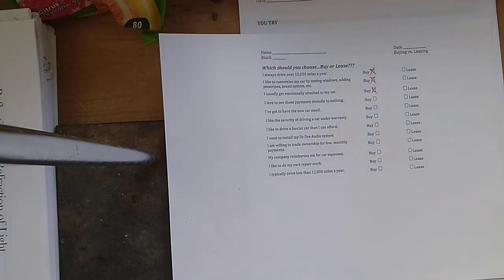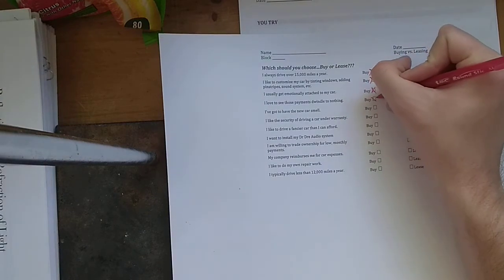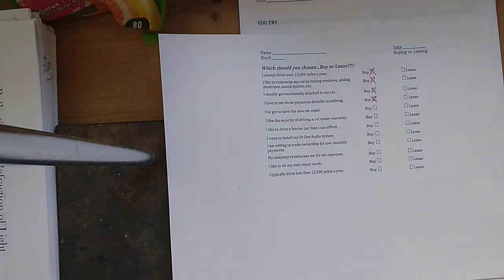Number 4, I love to see those payments dwindle to nothing. Talking about making car payments. If you buy a used or new car and you enjoy eventually having it all paid off, that would be something where you would want to buy the car, because a lease payment's never going to go down. The lease, you're always going to have to pay as long as you're leasing it. So that's another instance where eventually, with buying a car, you don't have to pay anything for it anymore. A lease, you're always going to have to pay for it as long as you have that car.